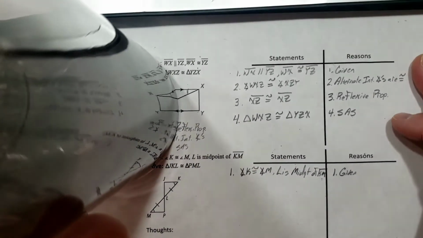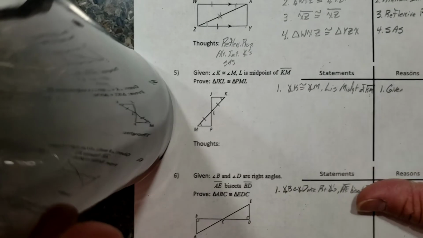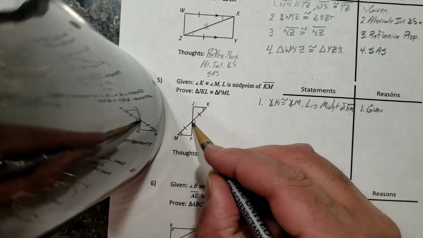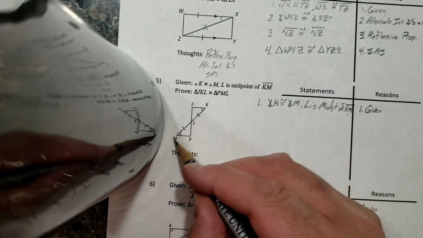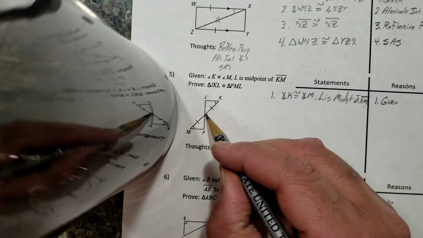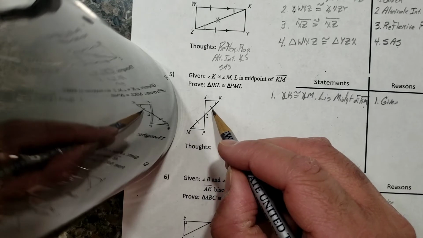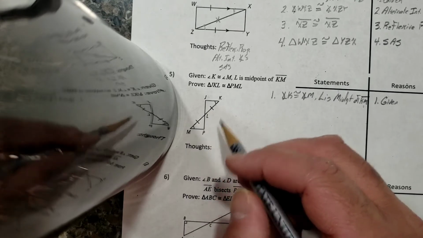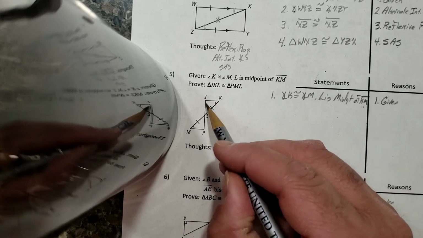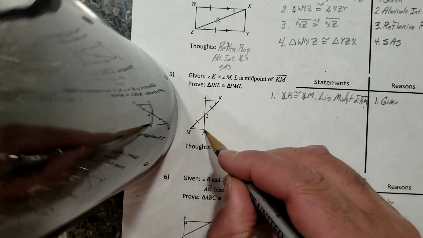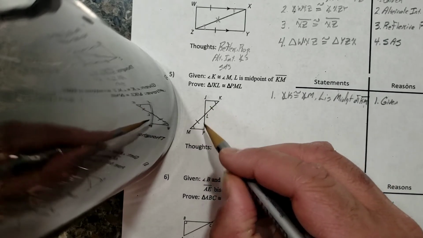Now we're going to move on to number 5. Just similar to some of the ones we did on the last page. We're given angle K is congruent to angle M. That's here. L is the midpoint of KM. So that means it divides it in half. They've already given us those markers. We are going to have to state that though. Okay? And we want to prove triangle JKL is congruent to triangle PML.